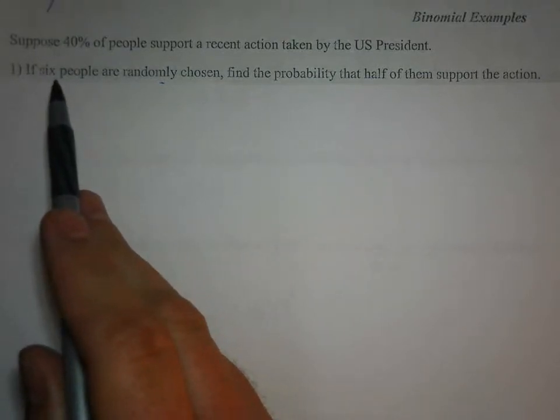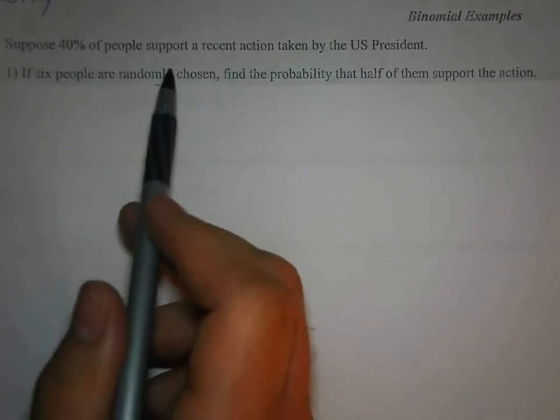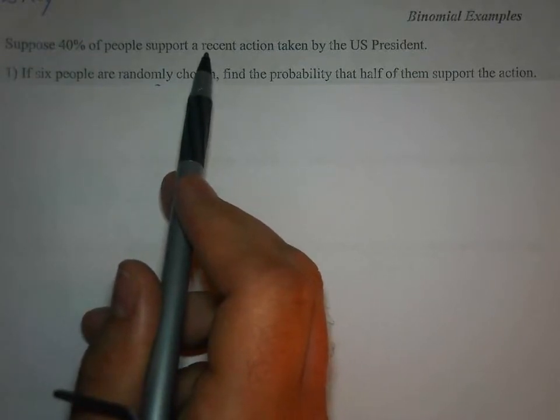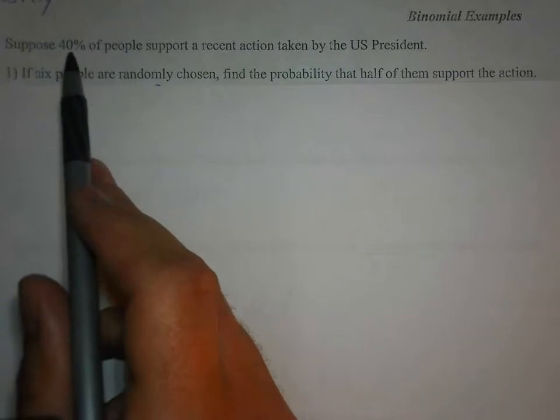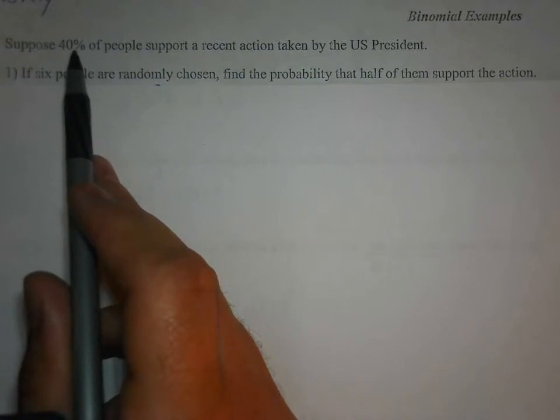We have 6 trials, so n equals 6. We have a success or failure. We can classify as they either support the action or they don't. So we have a success or failure. Probability of success is 40% or 0.4. So the probability of failure would be 0.6 or 60%.